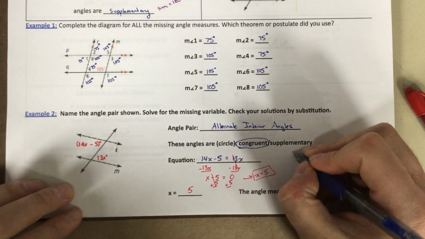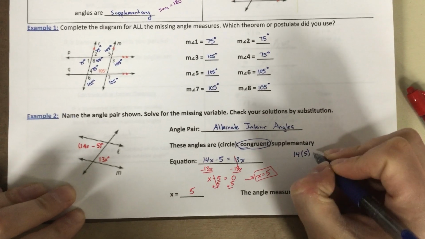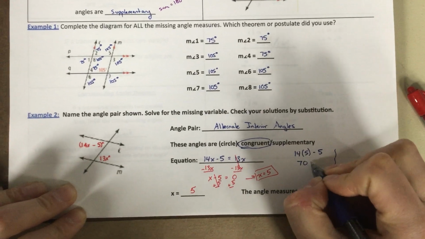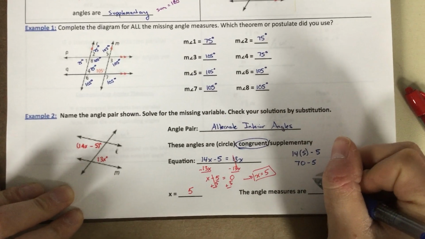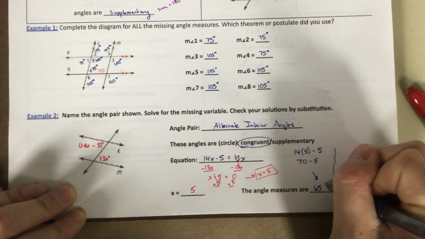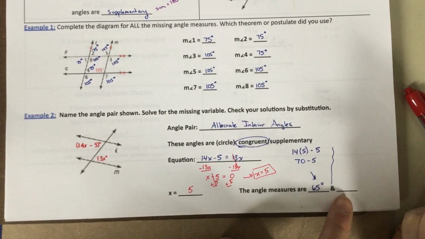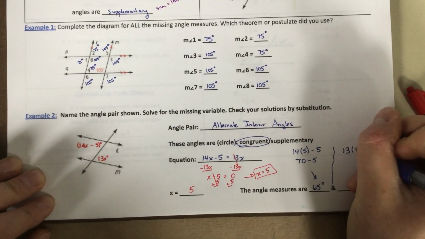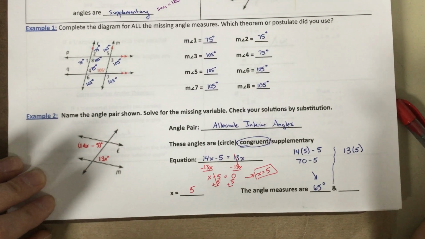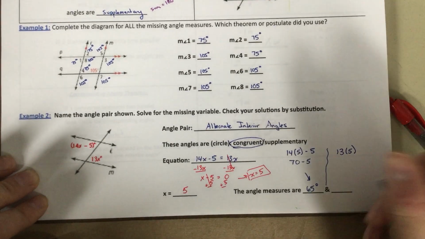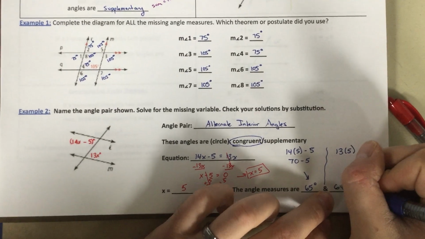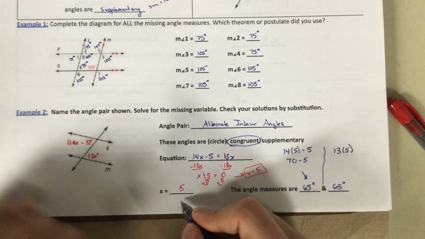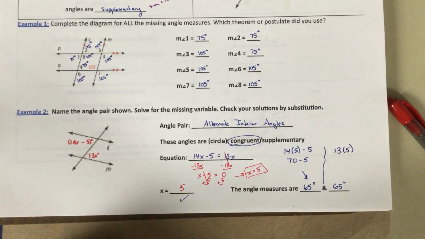So we can take our 14, multiply it by 5, and take away 5. So 70 minus 5, which will give us 65 degrees. This other one should equal 65 degrees. So 13 times 5, plug it into a calculator, you will get 65 degrees. They are congruent to each other, therefore I know that this is a good answer. I hope this helps.